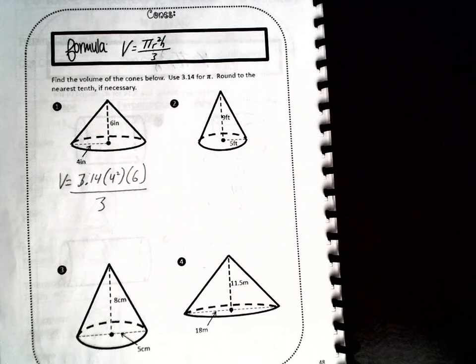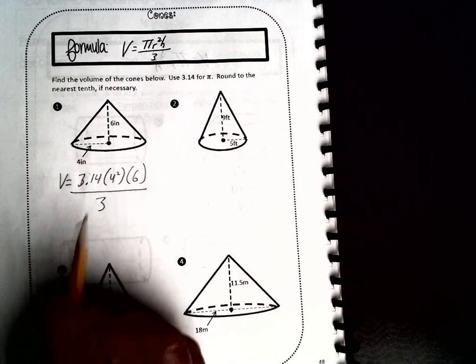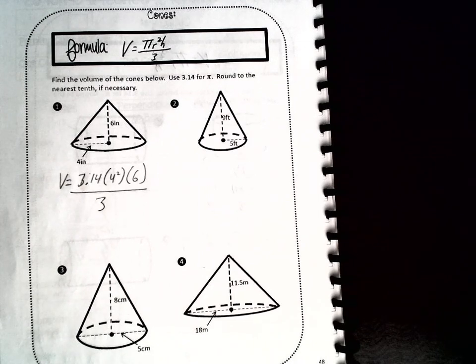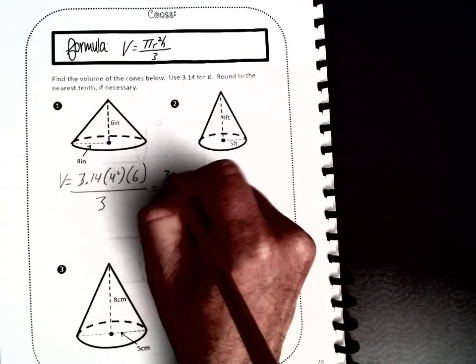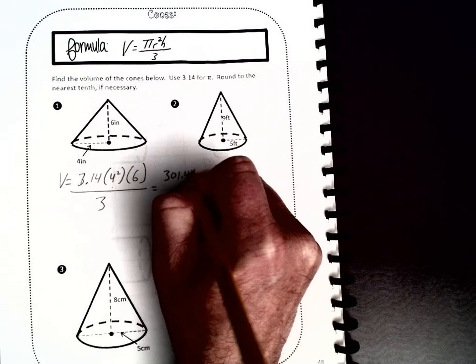Okay, so I'm going to take my calculator and do the top part of our fraction, which is 3.14 times 16. I got 16 by 4 squared, so I'm just going to take that step out. Hang on, 3.14 times 16 times the height, which is 6. That gives me 301.44 over 3.